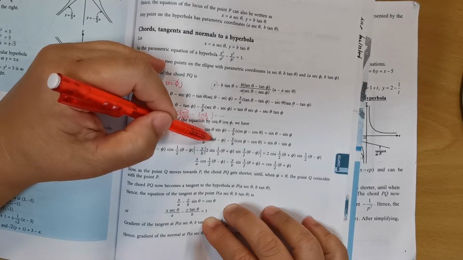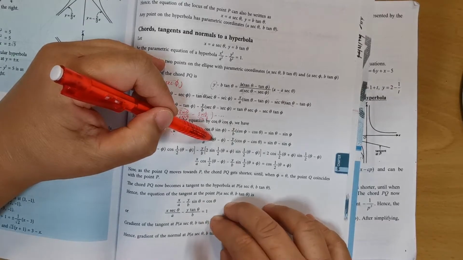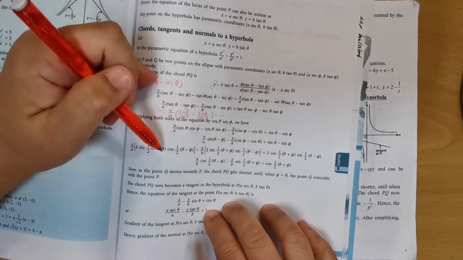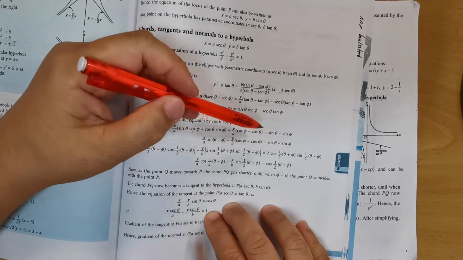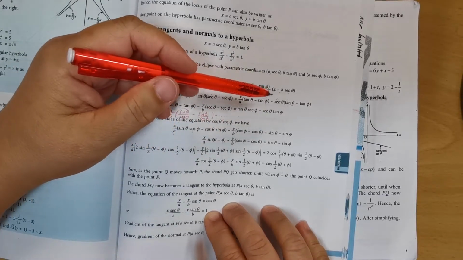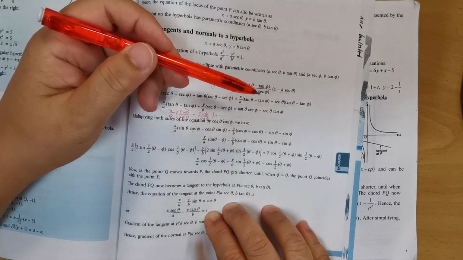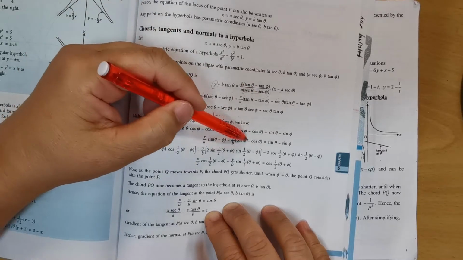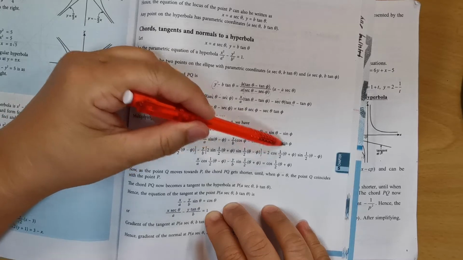This is the addition formula. This is the sum to product formula. All right. So this one also sum to product formula. This one also sum to product formula.